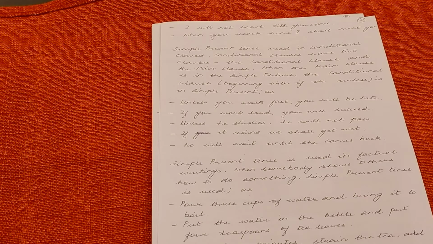Simple present tense is used in conditional clauses. Conditional sentences have two clauses, that is, the conditional clause and the main clause. When the main clause is in the simple future, the conditional clause beginning with if or unless is in simple present.